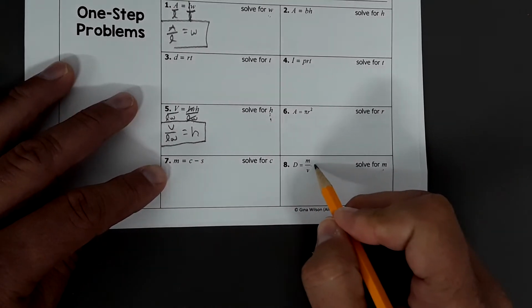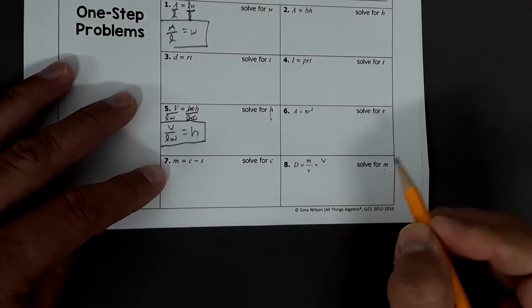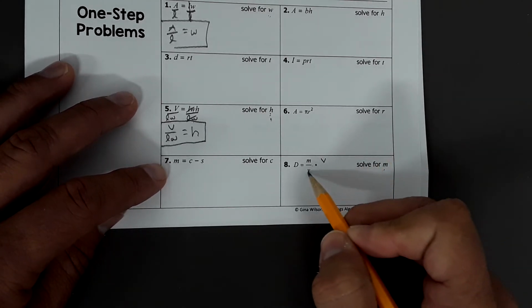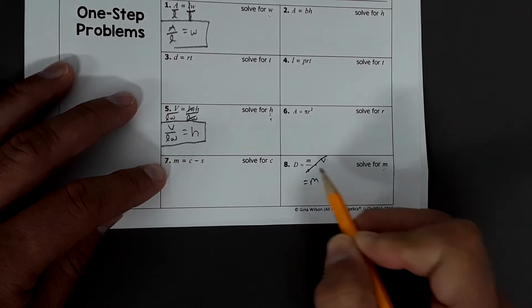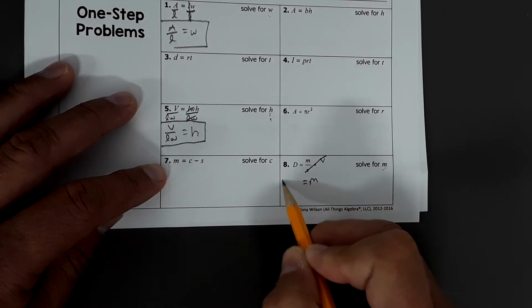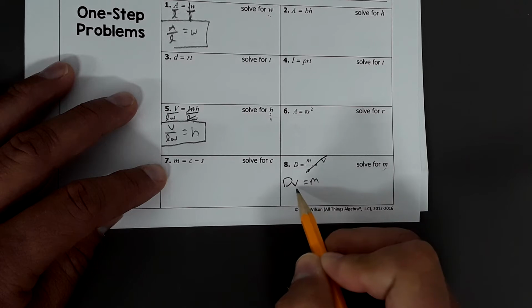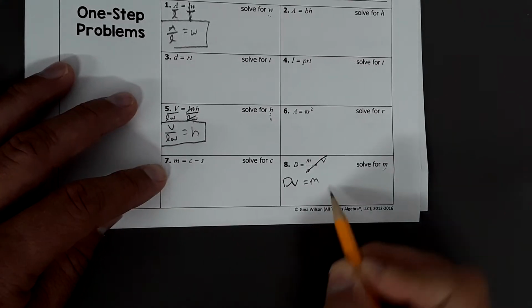Clearing the fraction, multiplying by the denominator. We've talked about that over and over. If I multiply by V, that leaves M by itself. But if I multiply by V over here, I have to multiply V over here. So there's my answer.